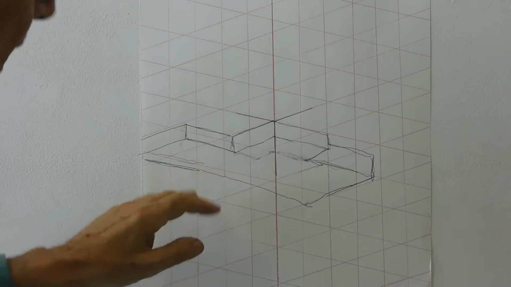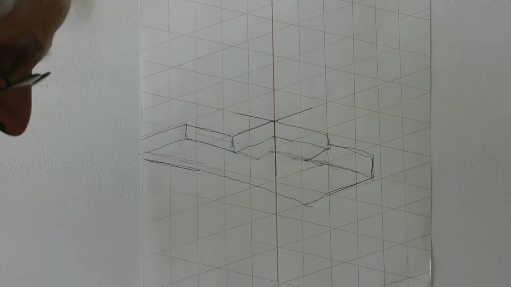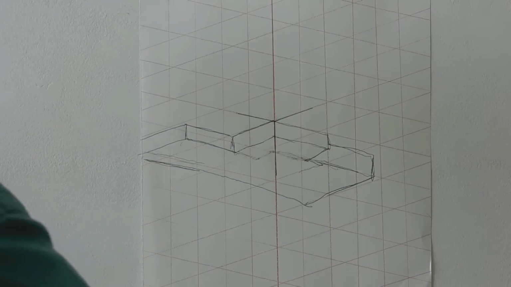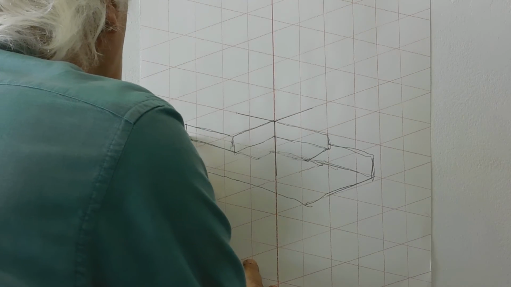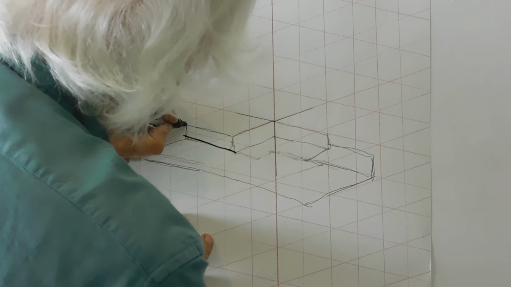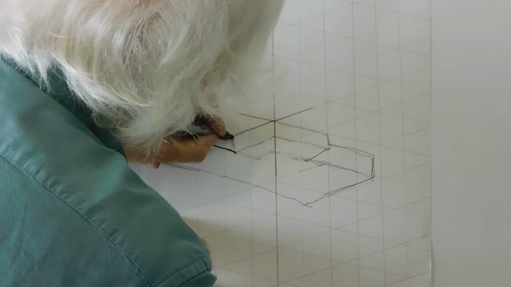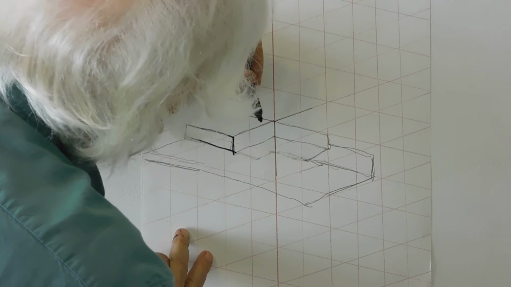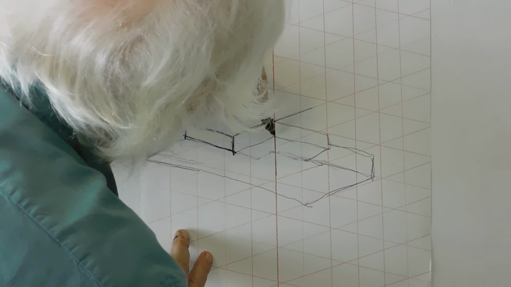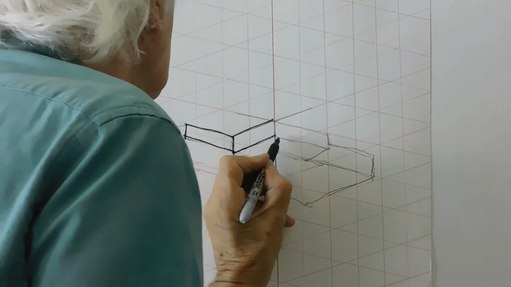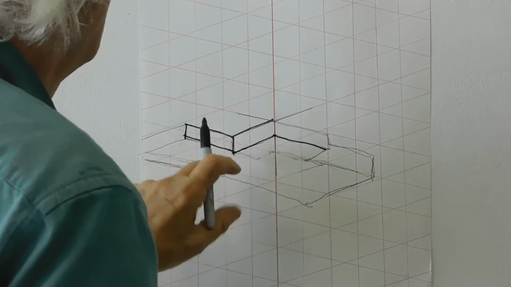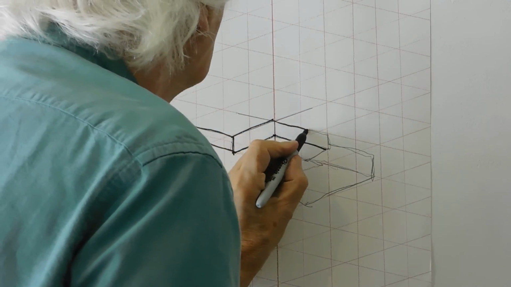I want it to look like a single piece. Now that I've got it that far, I'm going to take my marker so you can see it clearly and then go like this. But I'm only doing it with marker so you can see it clearly in the video. Yours is going to be a pencil drawing, and it's not going to be this. It's going to be your own cloud that you make up.